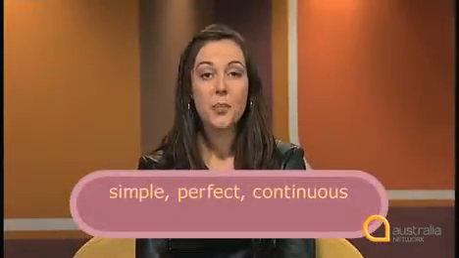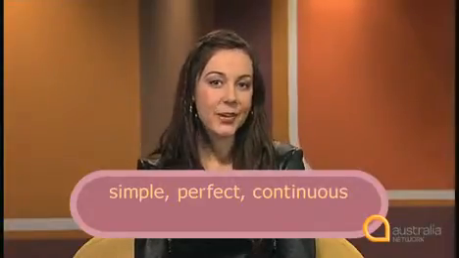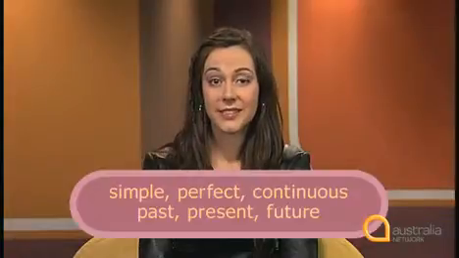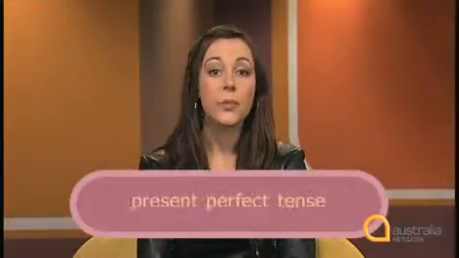As you know, there is a variety of verb tenses in English: simple, perfect, and continuous. Tenses are used to describe past, present, and future actions. Sometimes we need to give more information about when an action happened, how long it happened for, and whether it is continuing. When an action has been completed, we use the present perfect tense. Listen to Dr. Etheridge use it here.